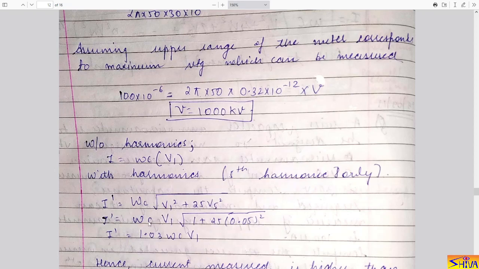So omega is 2 pi f, C we have computed, that is 0.32 picofarad, V1 in bracket 1 plus 25 into 0.05 square. So it is coming 1.03 omega C V1. So V1 can take any value from 30 kV to 1000 kV. But the measured voltage will be 1.03 times whatever is the fundamental component.